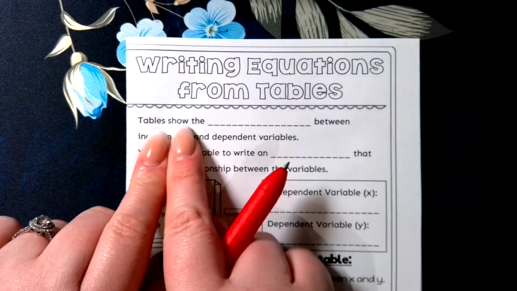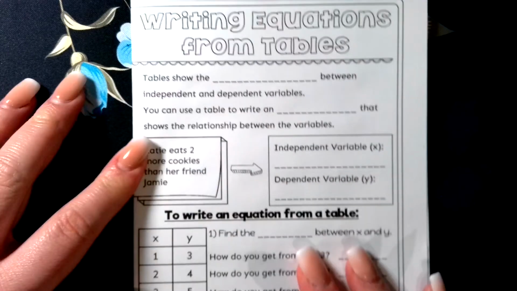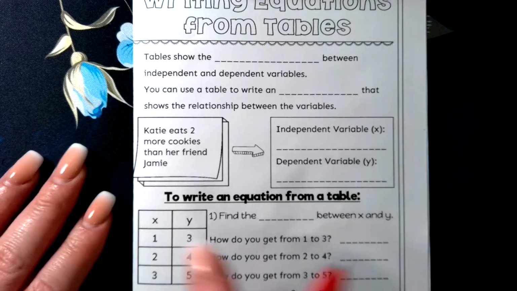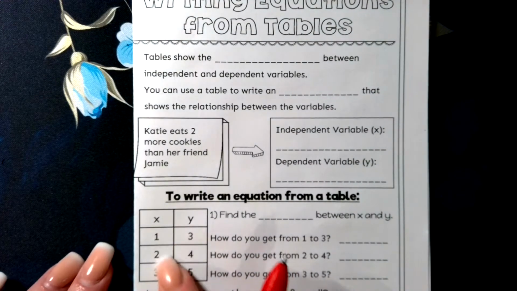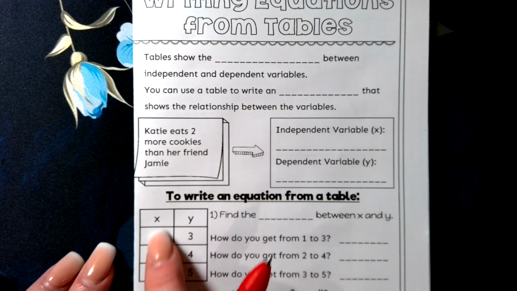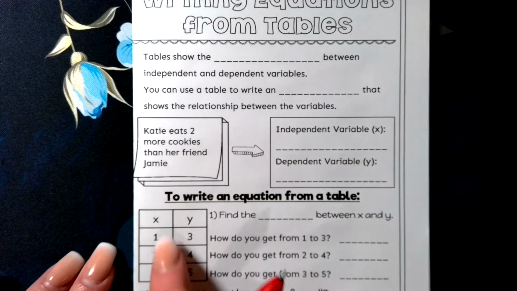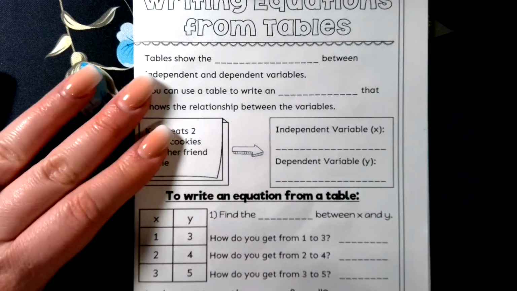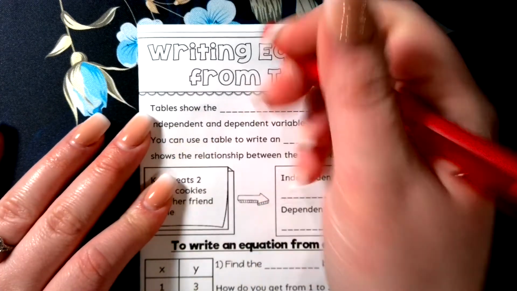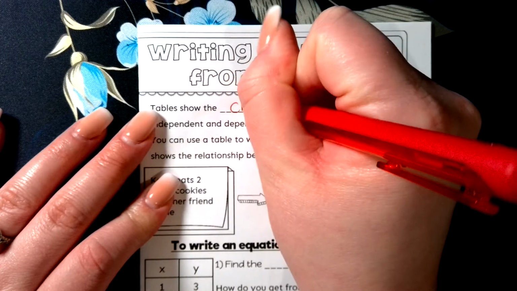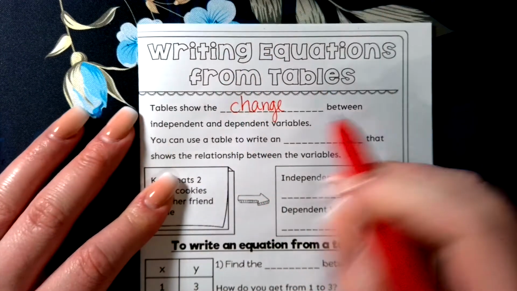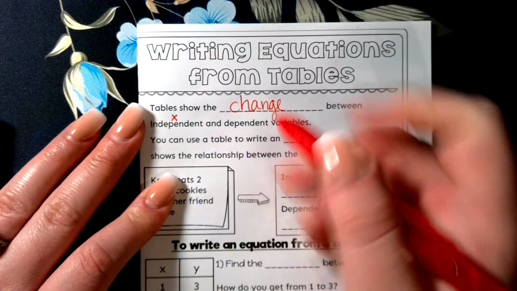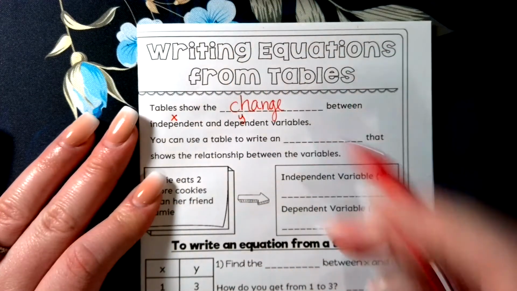So to start off, tables, in case you forget, it's not a table like you eat at for food. A table in math looks like this. A table shows the change between our x's and our y's, our independent and our dependent variables. Tables show the change between independent, which are your x's, and your dependent, those are your y variables.